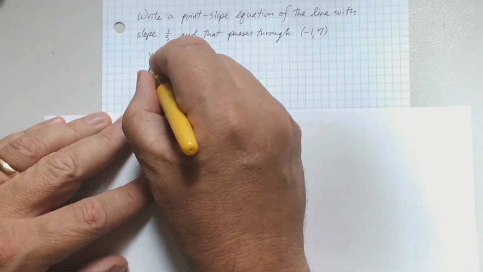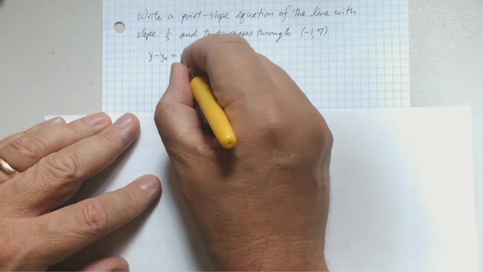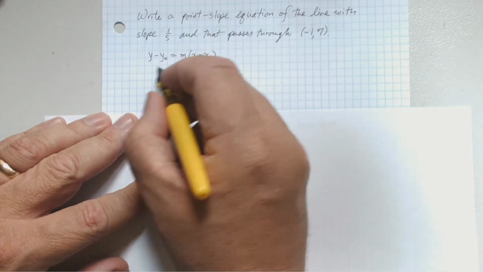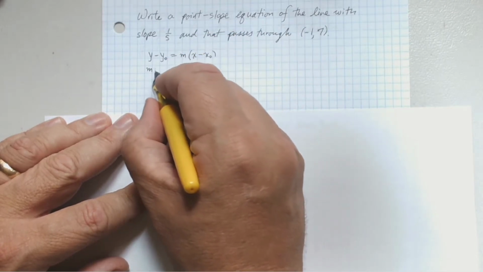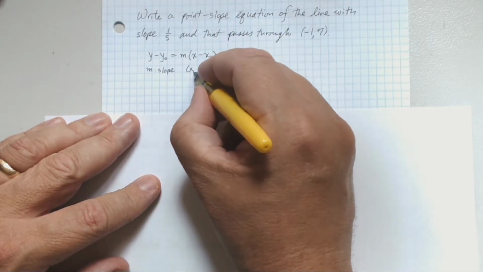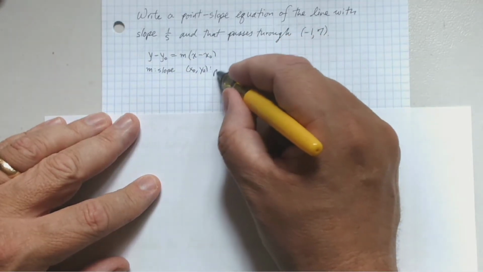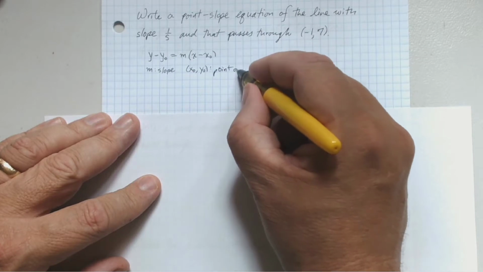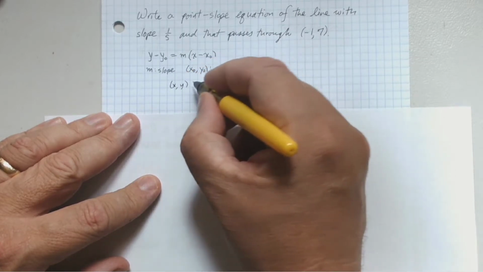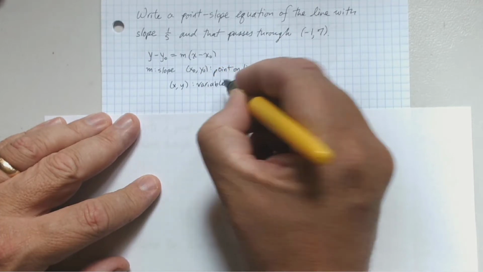Recall that point-slope form is y minus y0 equals m times x minus x0, where m is the slope of the line, x0, y0 is a point we know to be on the line, and then x, y remain as variables. In your final answer, they will still be there as variables in the equation.